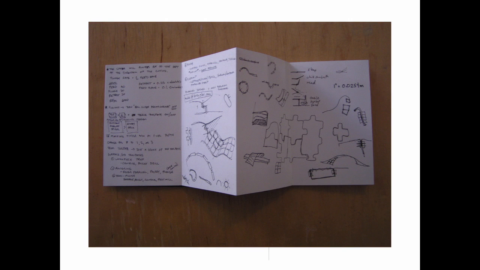I converted over into a different style of sketchbook while I was in grad school. This is a Moleskine that has a Japanese fold, so it's one continuous piece of paper. Which is a really fun way of sketching, because you can keep going from page to page to page.